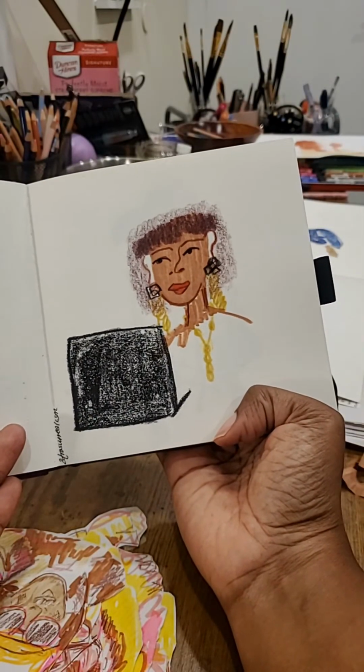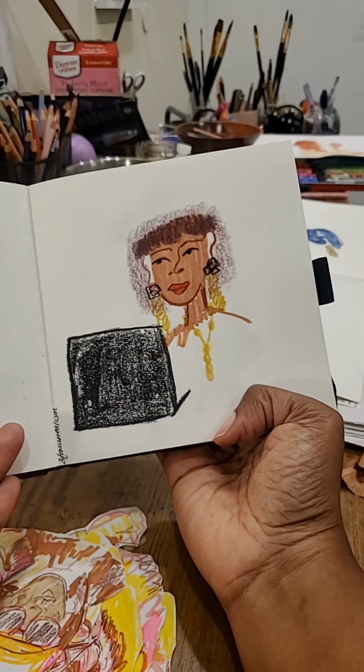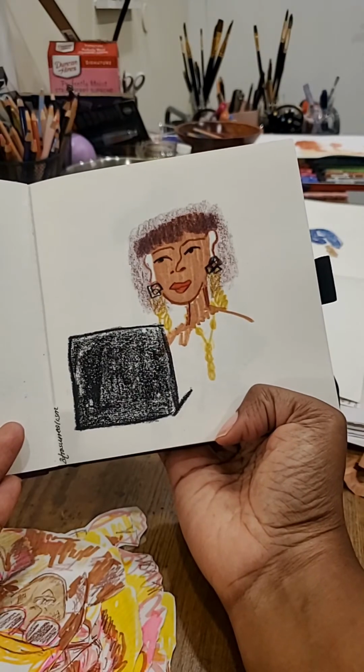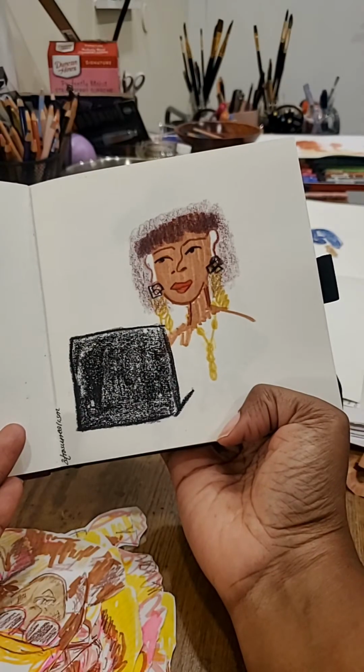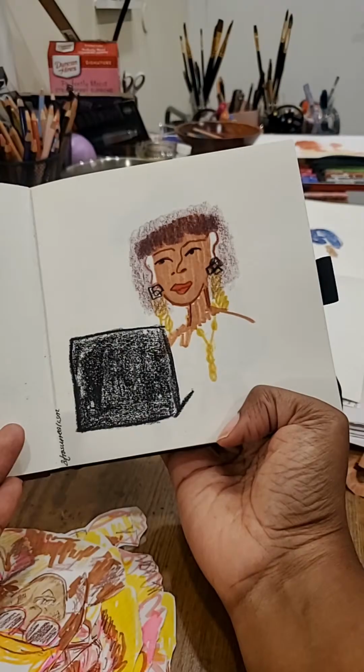Sometimes it can be a little overwhelming when you are looking at composition and how you lay your images on the page and what you include there.